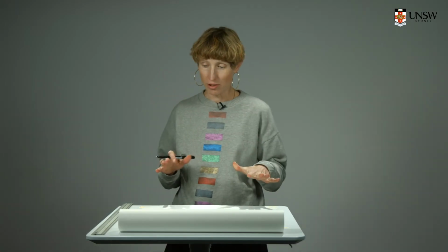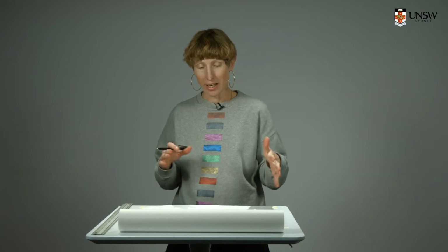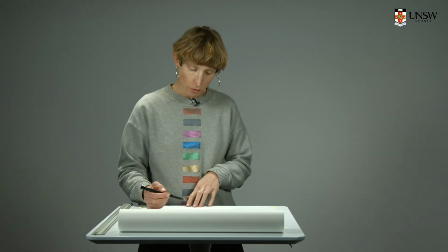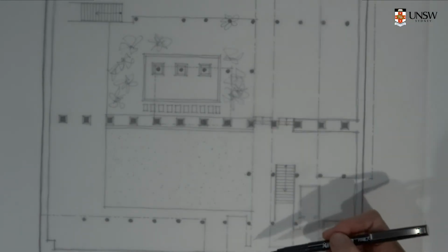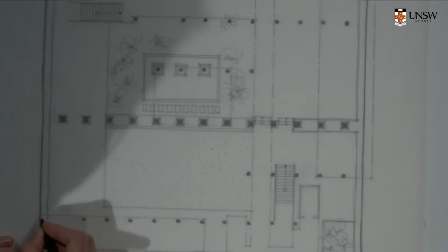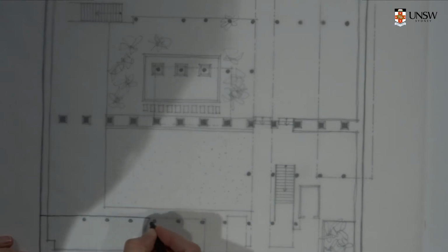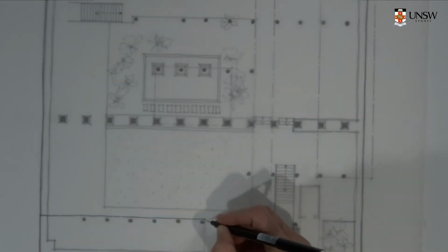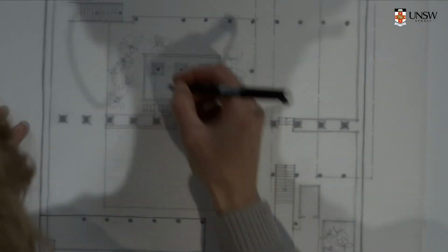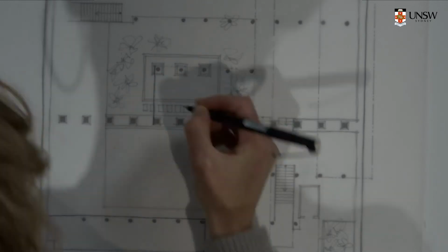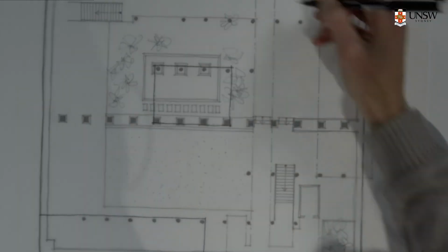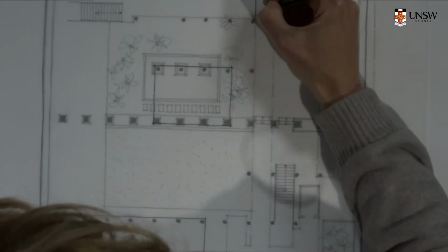Now that we've established the lower ground plan, we can take a piece of trace and start looking at the street level. So if you recall, we dashed these lines in previously which showed the structure above. So let's start with those. This is one of the garden beds on the vaulted ceiling, as is this. And this is the catwalk.